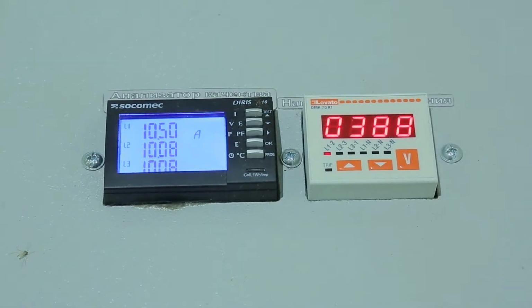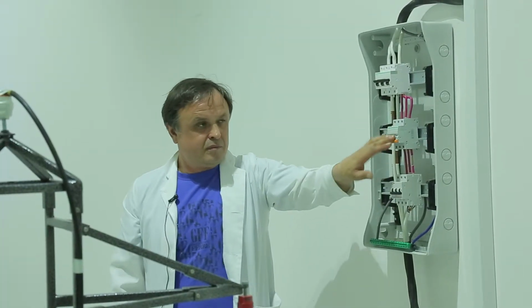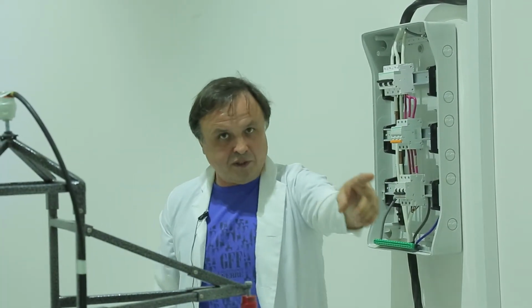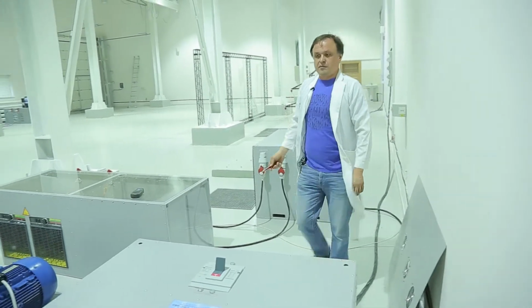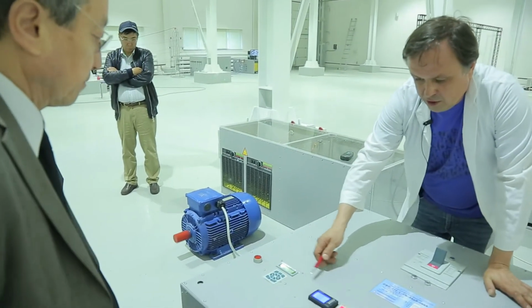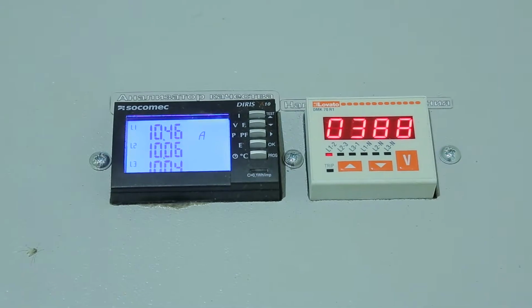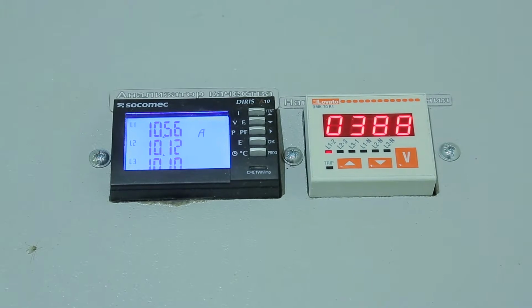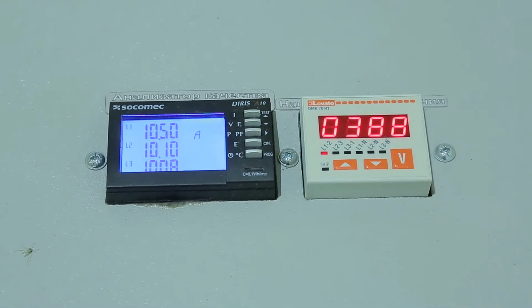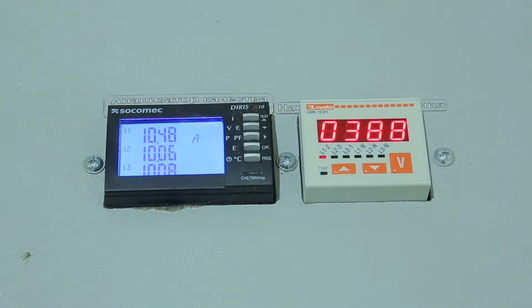Let's demonstrate the operation of the conventional induction motor at the phase break. The motor is still in operation. The phase is absent. The motor operates stably at phase break in power-saving mode. The device is turned off.